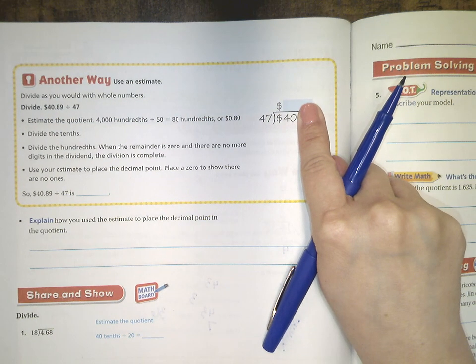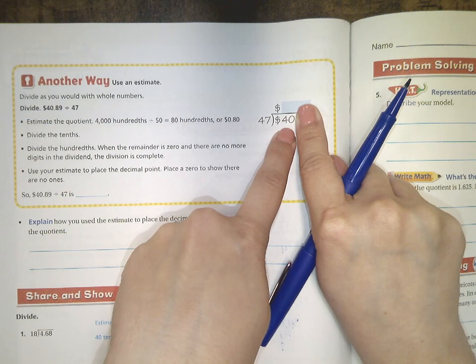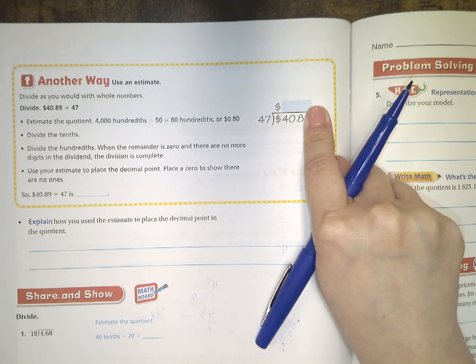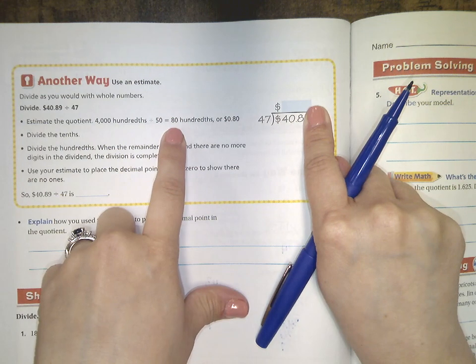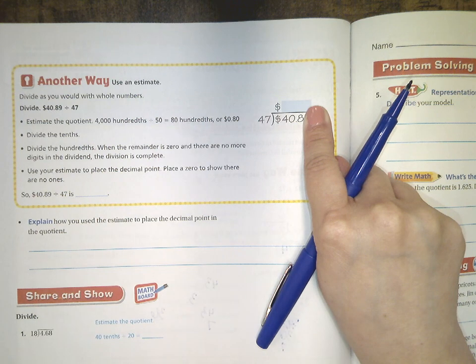Oh, but I see a problem here. What's my problem here? Layla. I can't divide 47 into 40 either because 47 is bigger than 40. So I have to shift over one more time. And now I'm doing it into 408. Okay? So what do you think would be close? Well, we have an estimate already. Do you think that 8 might be a good estimate to multiply by 47 to get my answer here? Do you think I could multiply 47 by 8?